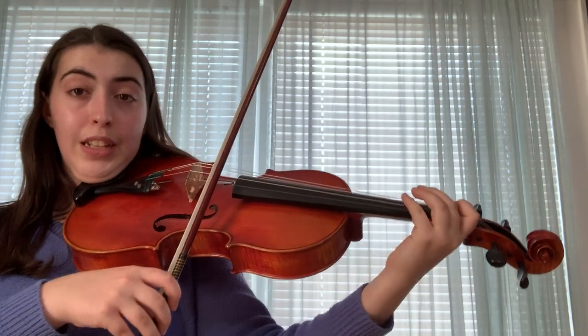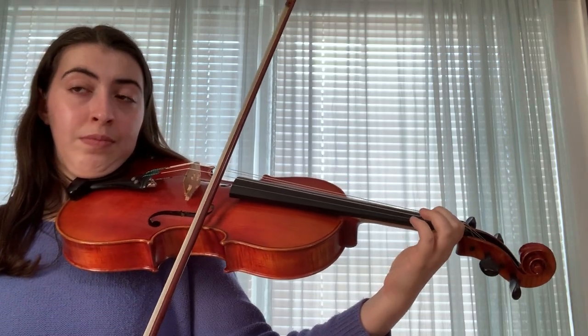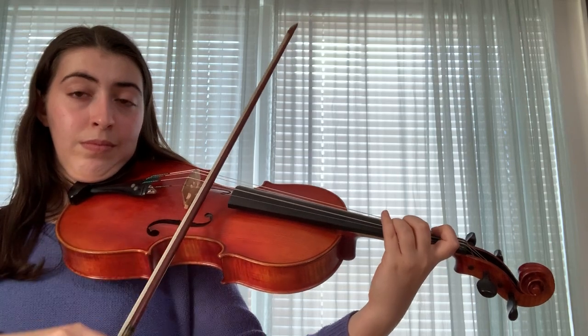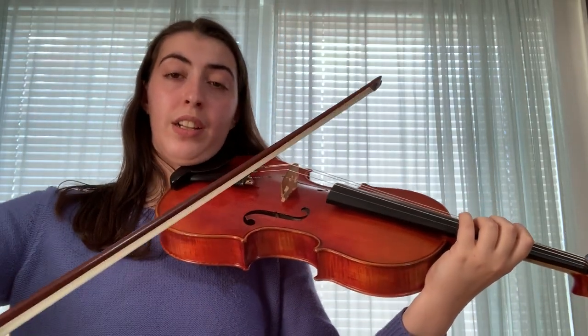Good. Find the measure before that to start in our down bow slur. It's going to sound like this. Make sure you rock your bow from the E string to the A string and then to our D string.